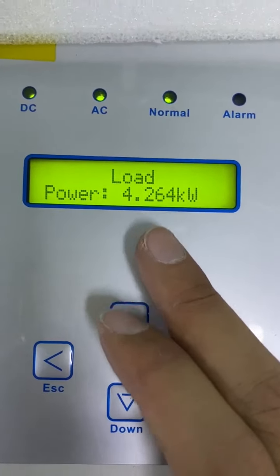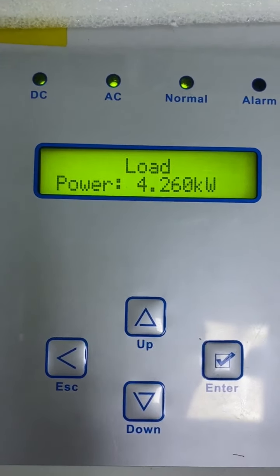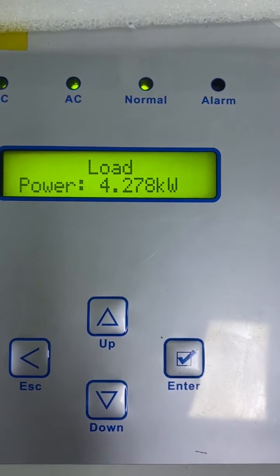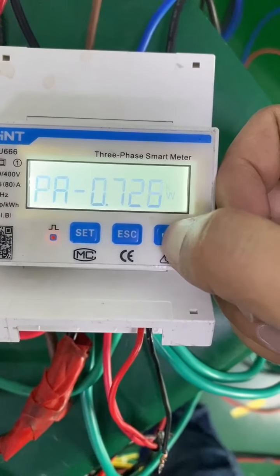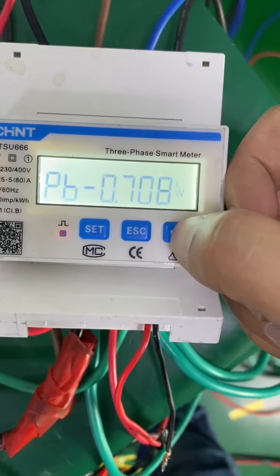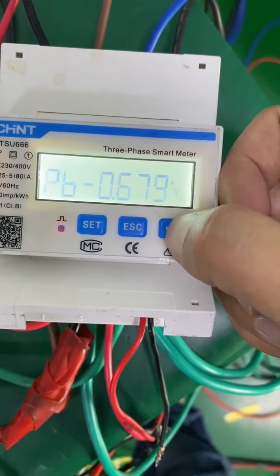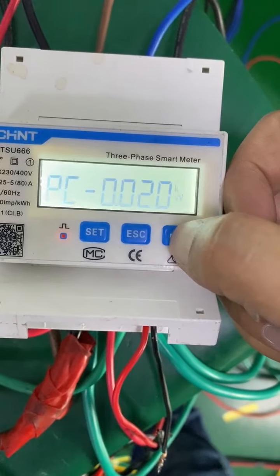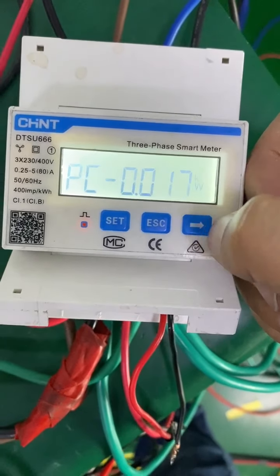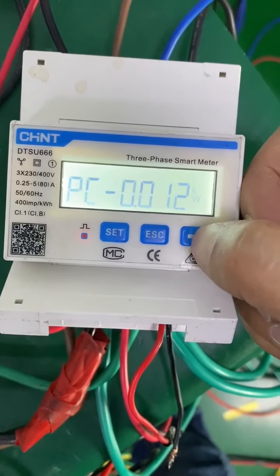Also, here is the load power. Here is the load power 0.7 kilowatt. This one is the B phase 0.6 kilowatt. And this one is the C phase. The power comes from the grid.